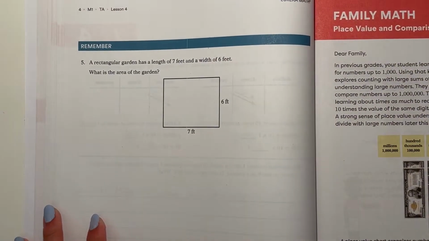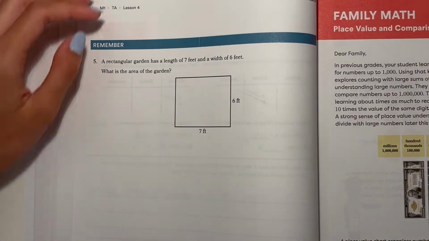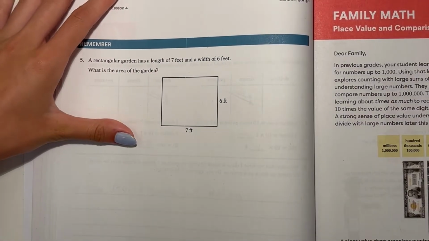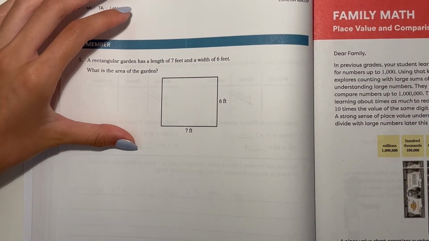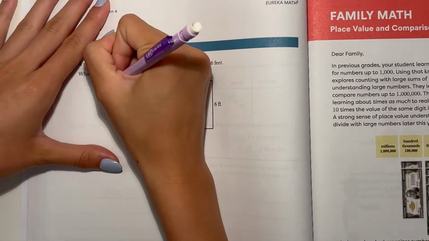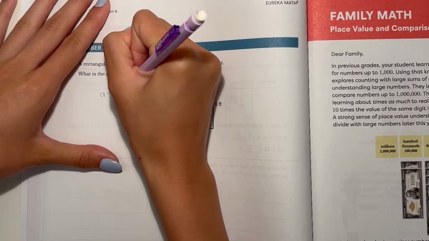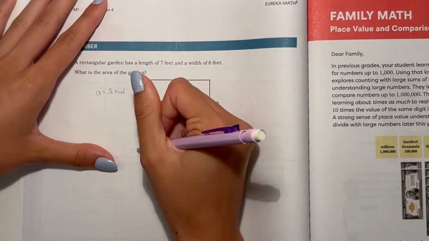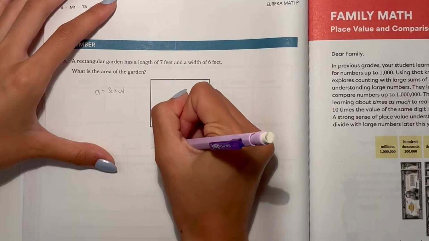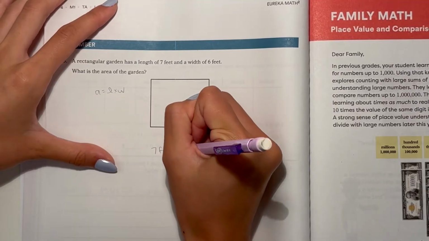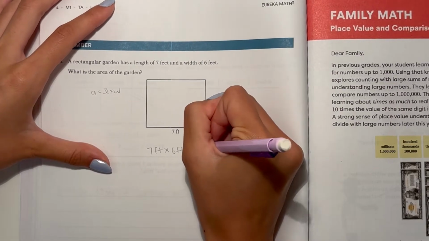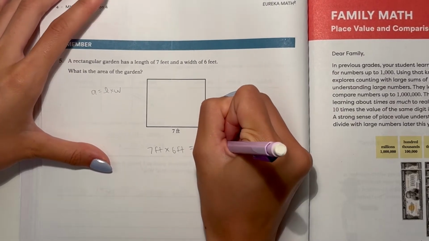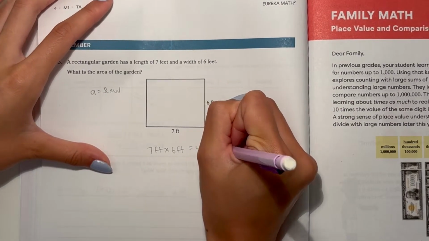Alright, now number 5. Rectangular garden has a length of 7 feet and a width of 6 feet. What is the area of the garden? Area equals length times width. So our length is 7 feet times our width is 6 feet. And 7 times 6 is 42. So our area is 42 feet squared.